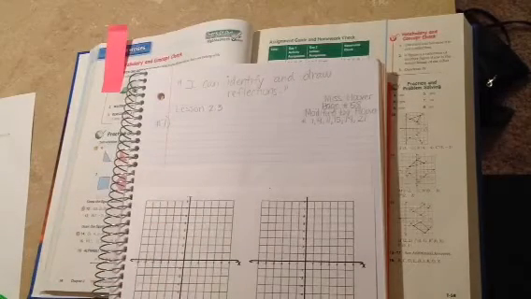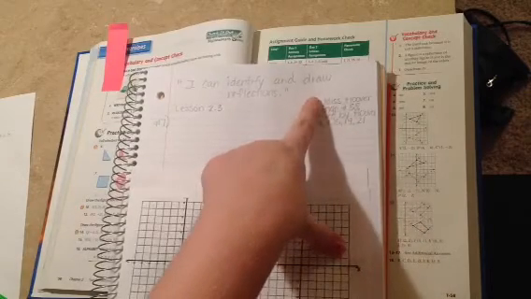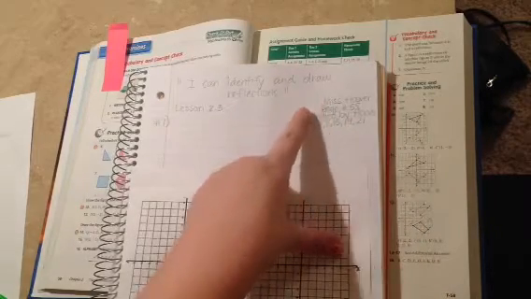Hey guys, this video is going to go over lesson 2.3. I actually have a notebook piece of paper labeled exactly how I want your assignment to be labeled. At the top you need to pause the video and write, I can identify and draw reflections. And then in the corner of your paper you need to be writing your name. Don't write Miss Hoover because that's not your name.